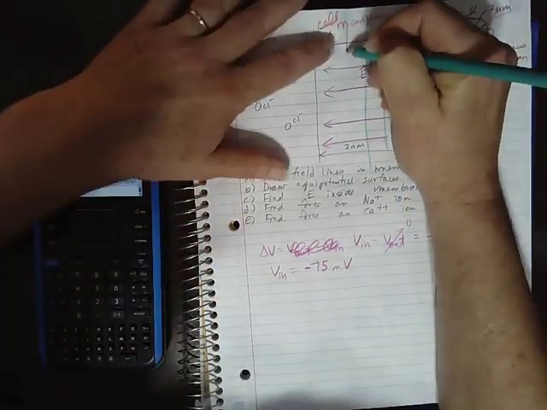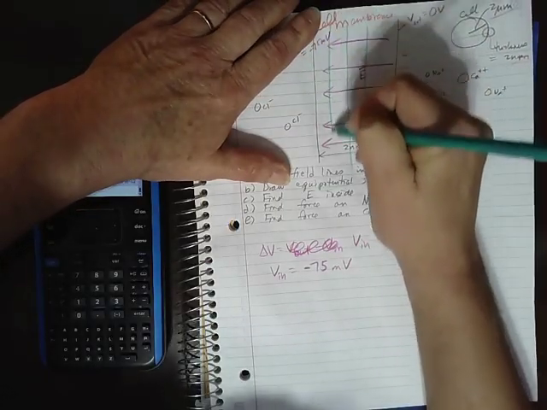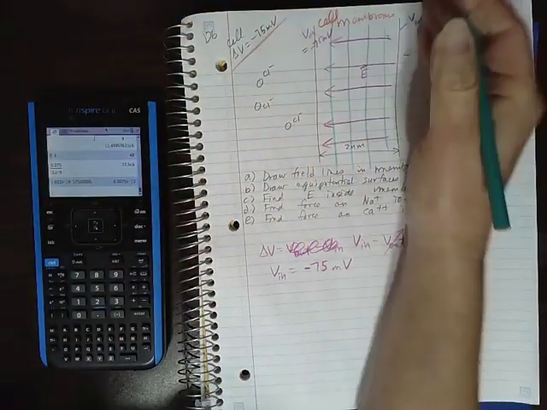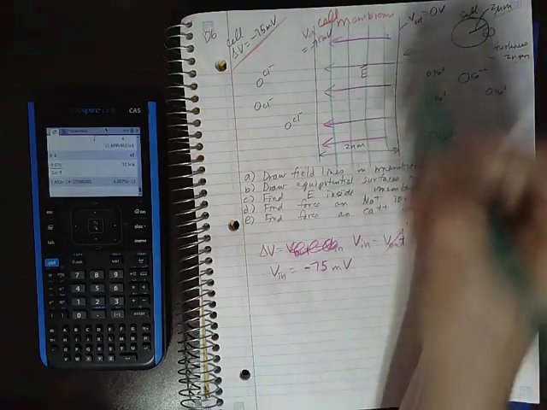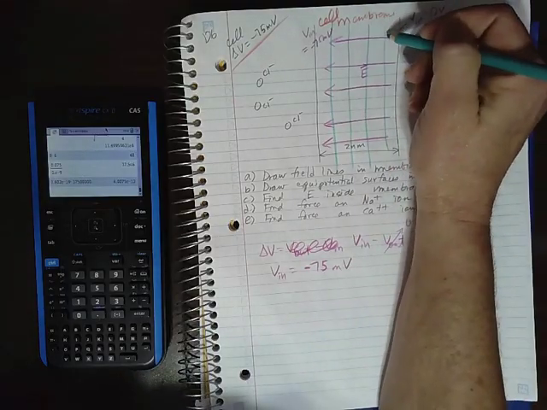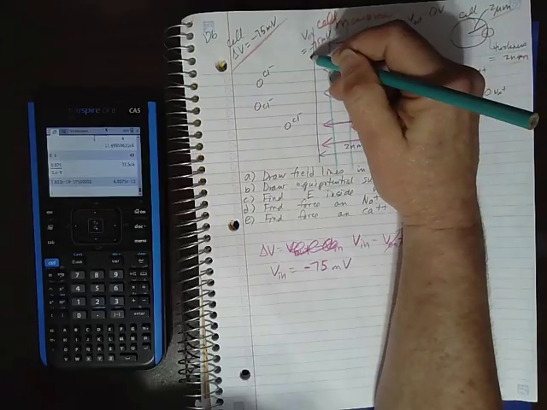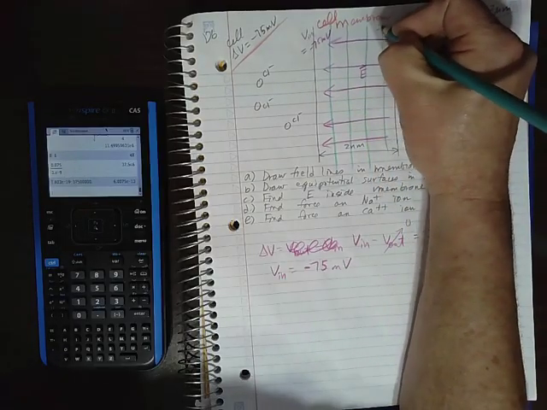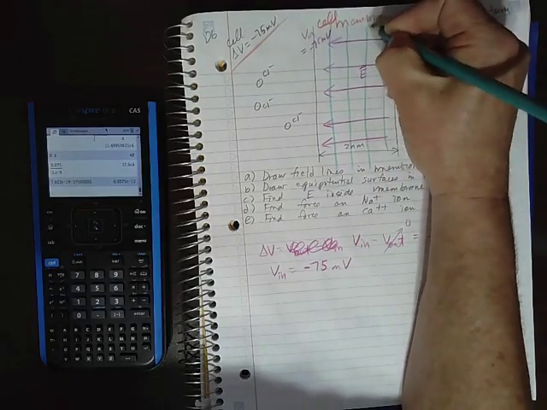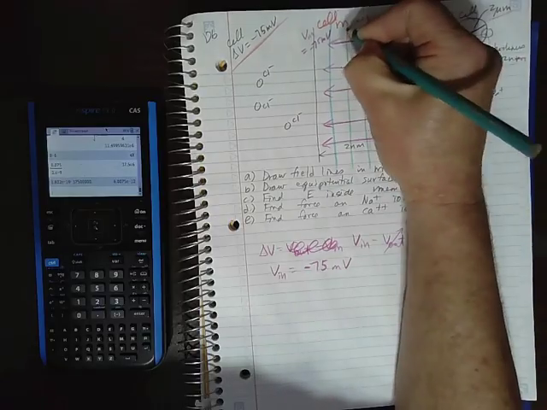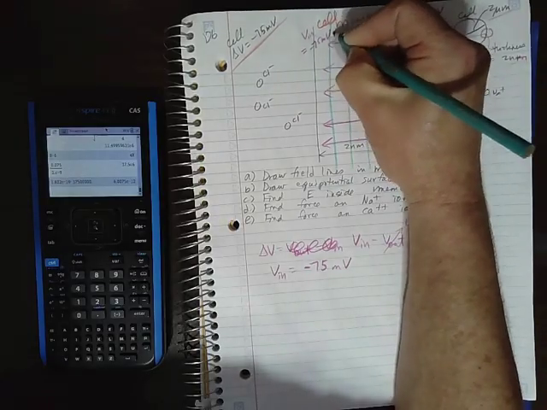All right, so if I theoretically did equally sized steps, we go from 0, what could we do? 0, 15, 30, 45, 60, 75, negative. So this would be like negative 15, negative 30 millivolts, negative 45, negative 60.